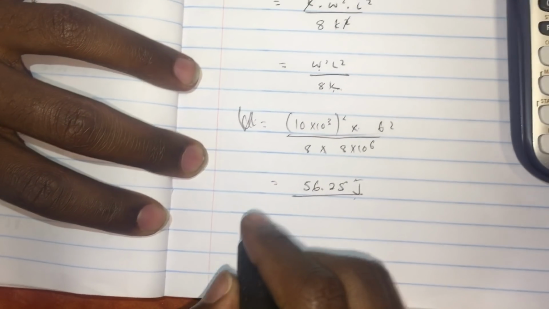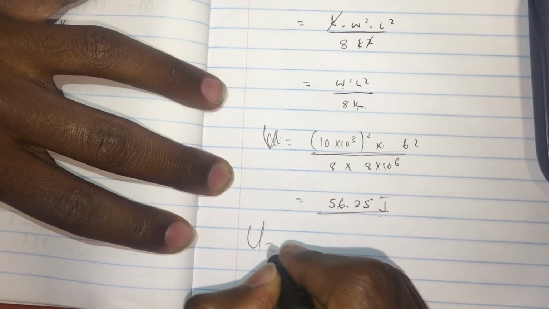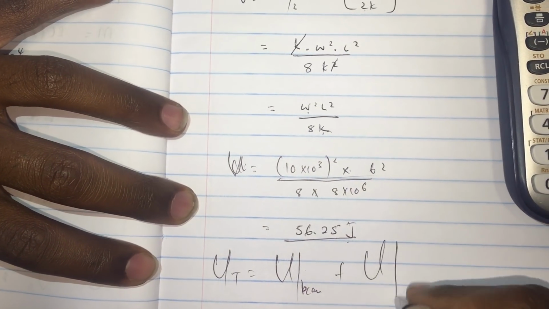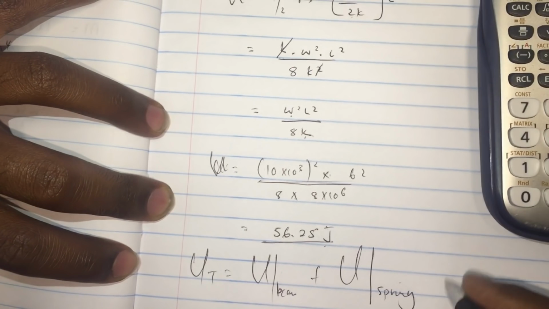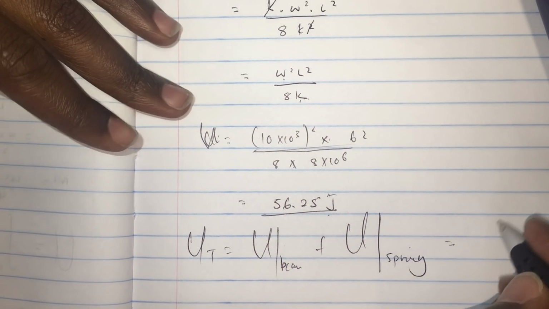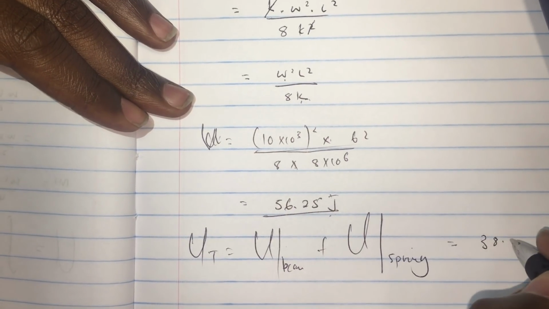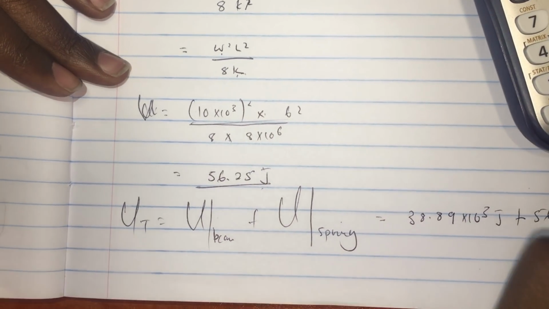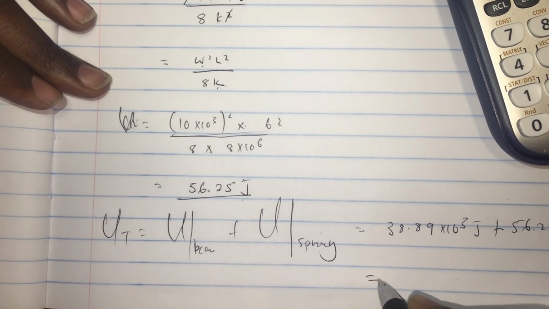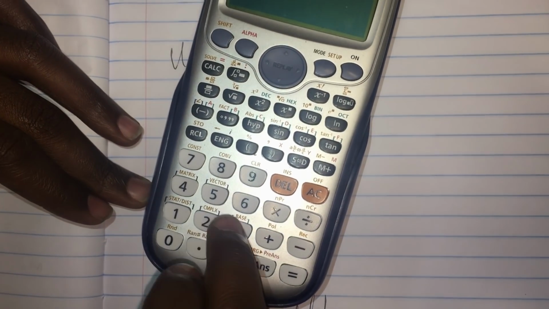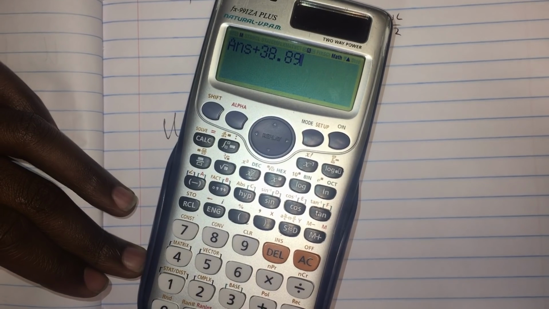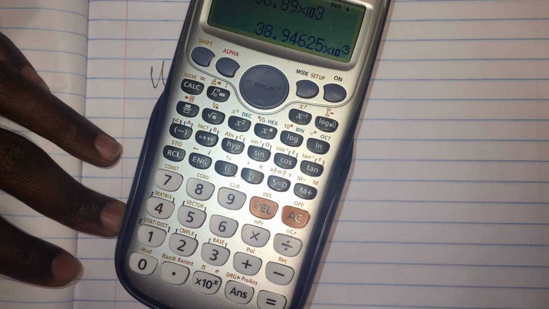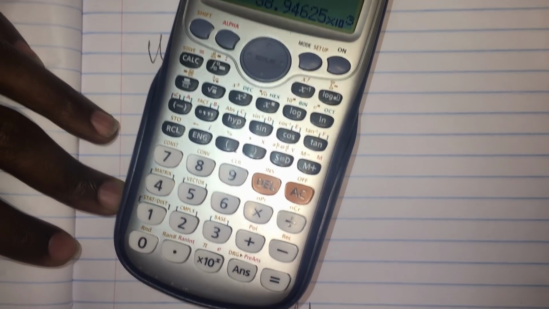So the total strain energy becomes UT, energy within the beam plus energy within the springs, which is equal to 38.89 times 10 to the 3 joules plus 56.25, which is equal to 38.95 kilojoules. This is our total strain energy.